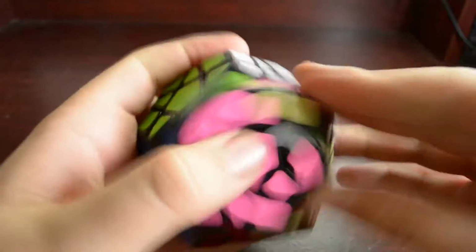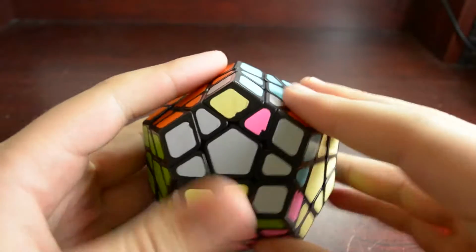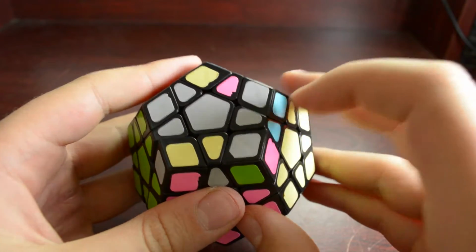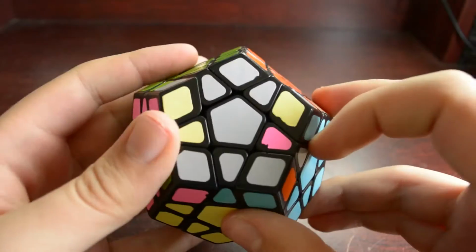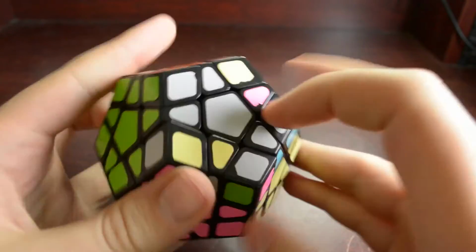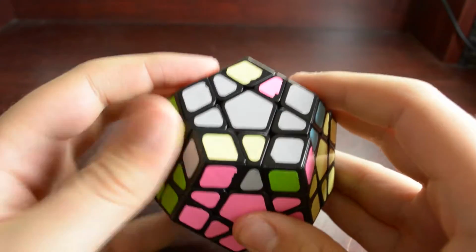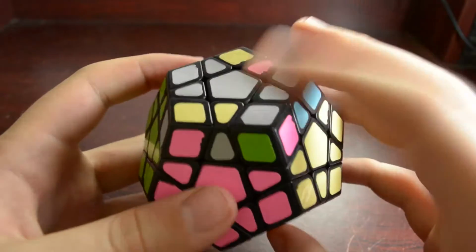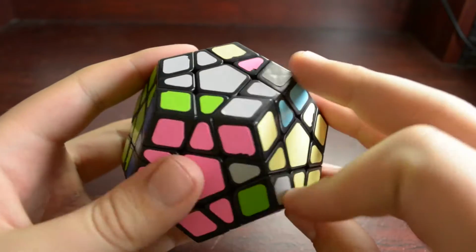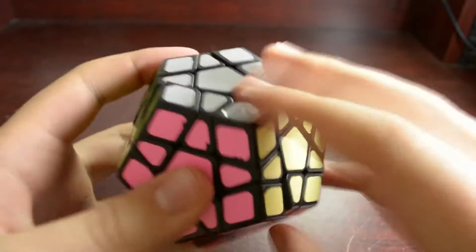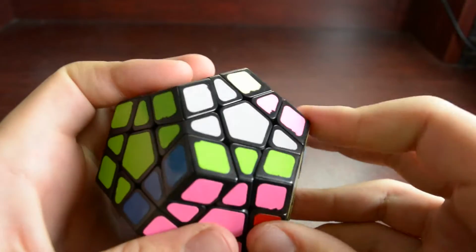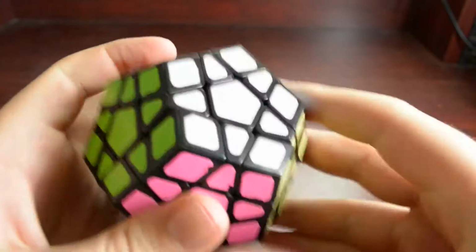The next case we're going to look at is this case, where instead of this edge being flipped here, it's over here. So you can see it's like this Y shape, and you want to hold the two in the top left. And this is very similar to the last one. This step of doing an inverse sexy, you're going to do F, sexy move, F prime. If you don't know, sexy move is F, R, U, R prime, U prime, F prime.